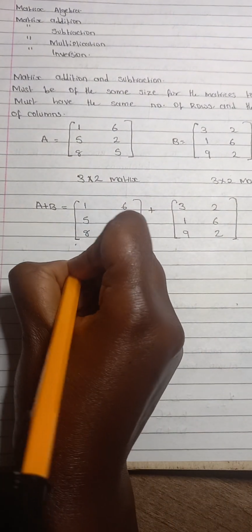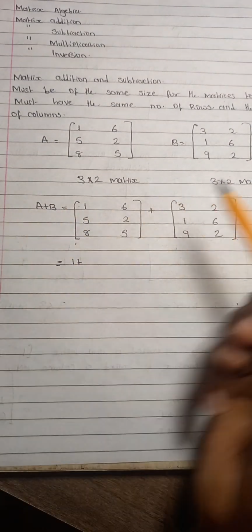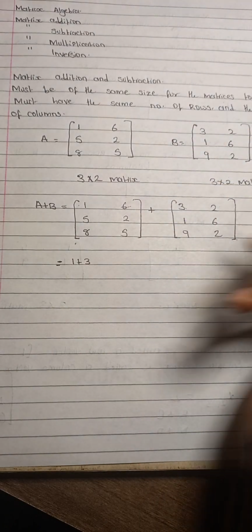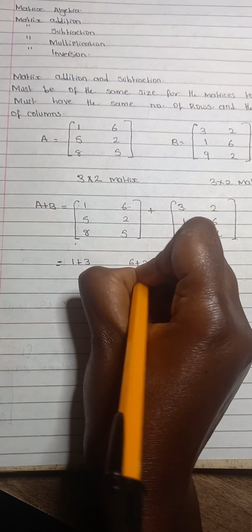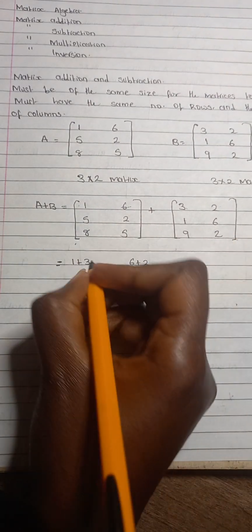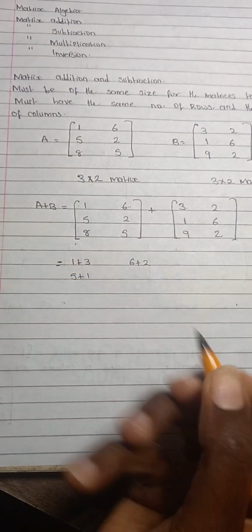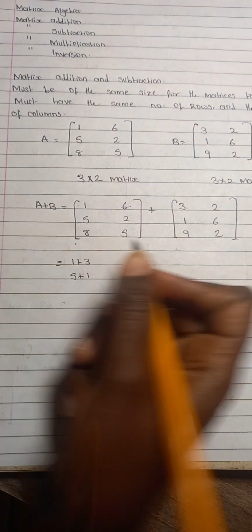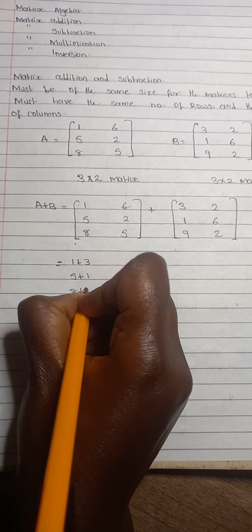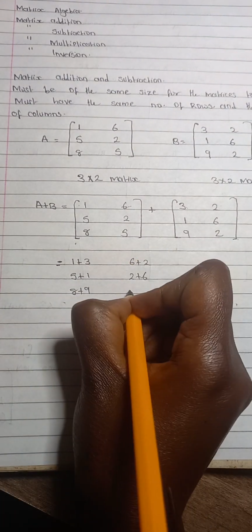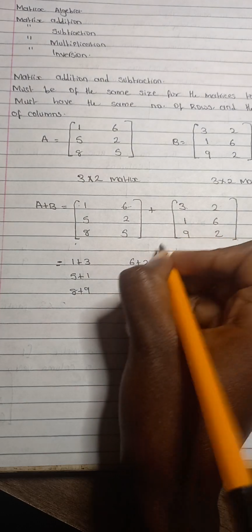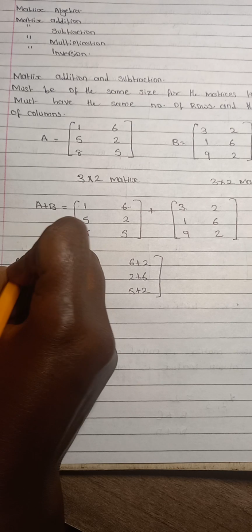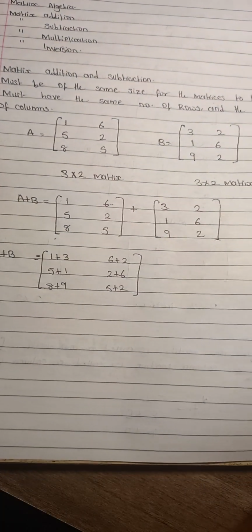It means 1 plus 3, 6 plus 2, 5 plus 1, 2 plus 6, 8 plus 9, 5 plus 2. That will give us A plus B. So we solve that out.